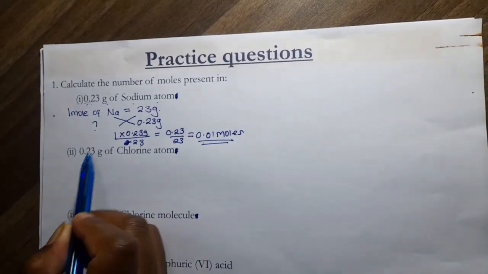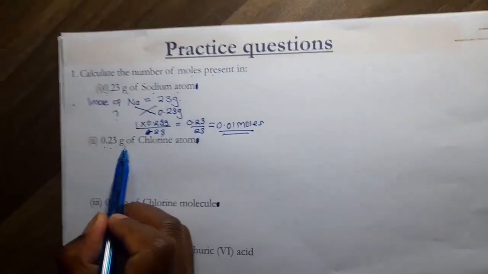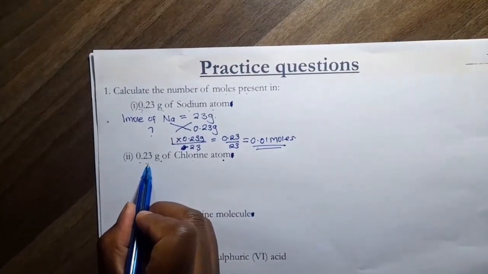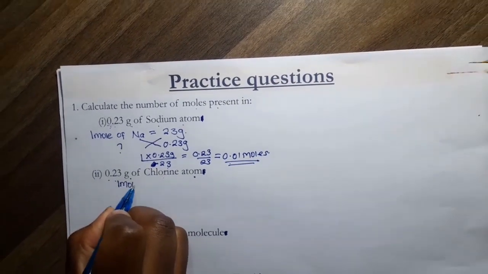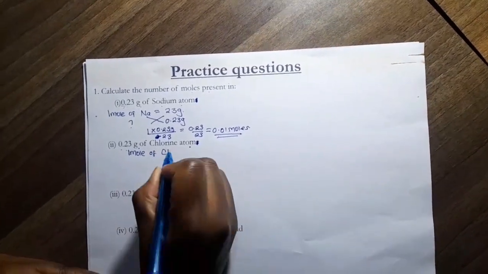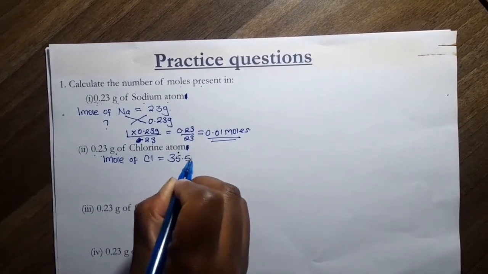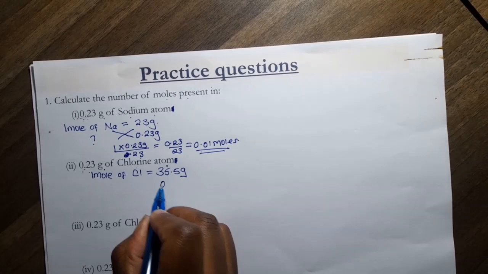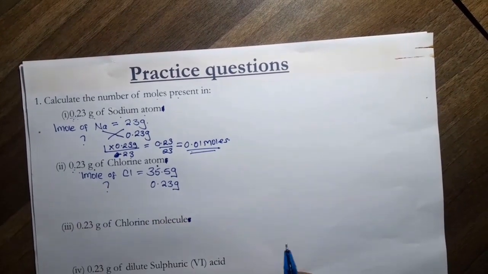Look at that of chlorine. So we are calculating the number of moles present in 0.23 grams of chlorine atom. As we know, 1 mole of chlorine atom is equal to 35.5 grams. So now what about 0.23 grams? How many moles?